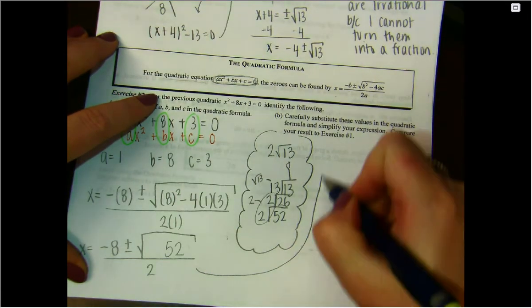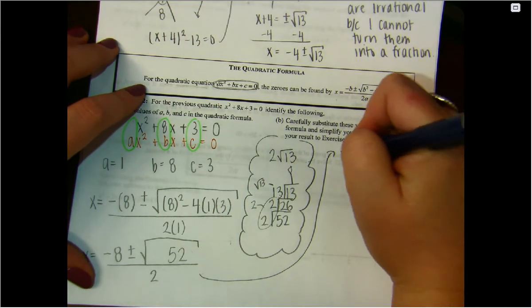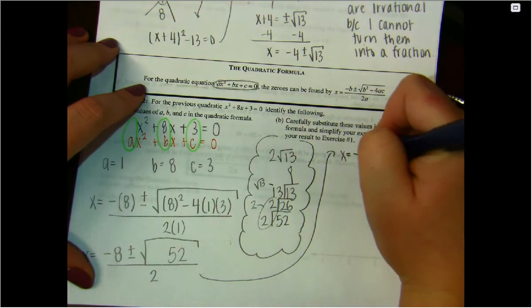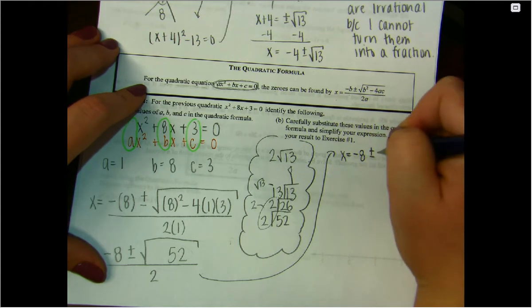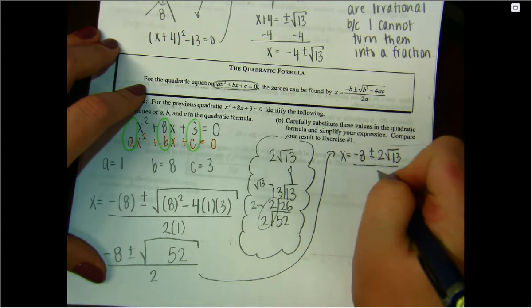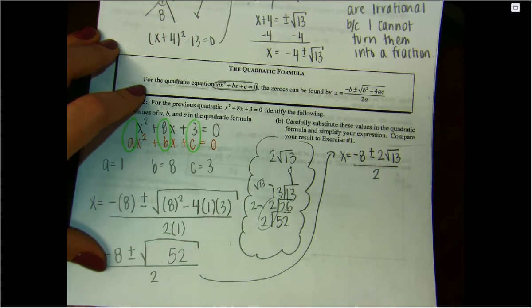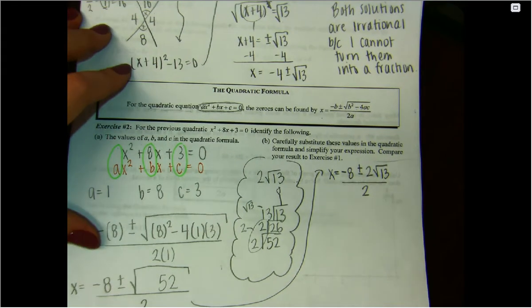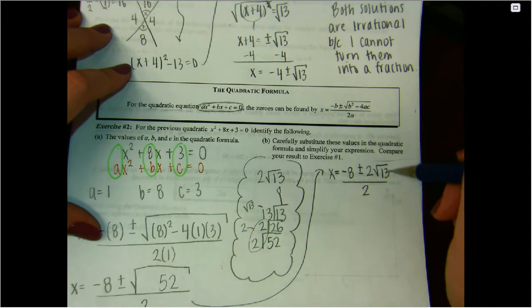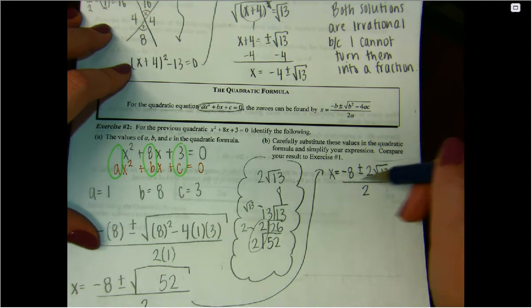So I'm going to come over here, and I'm going to write that down. So x equals negative 8 plus or minus 2 radical 13 over 2. Okay. Now, do you remember when you were adding and subtracting things as fractions and what a common denominator is?